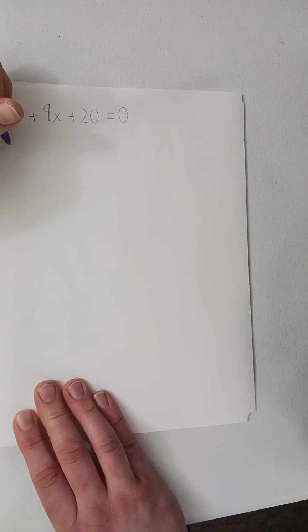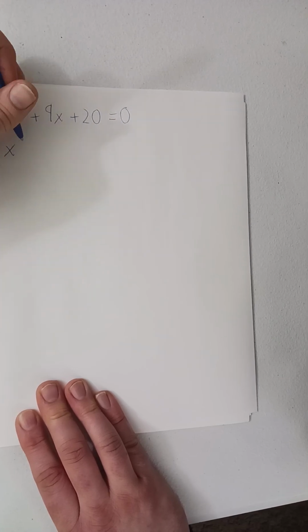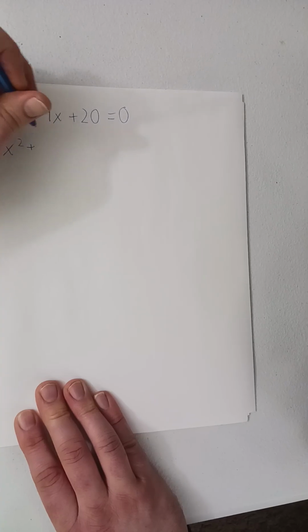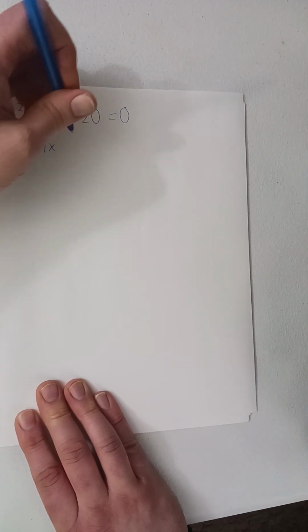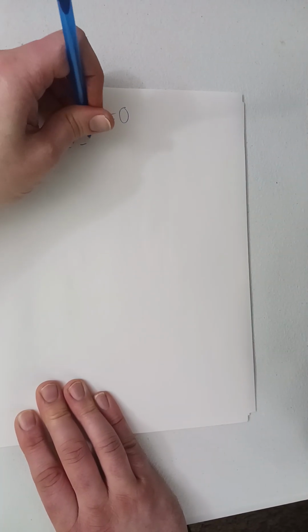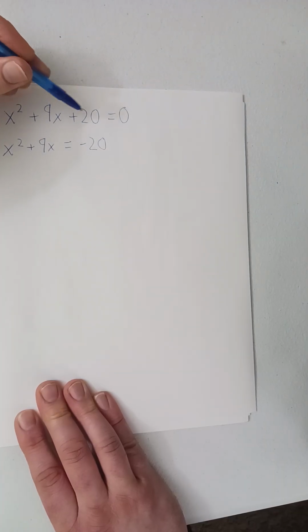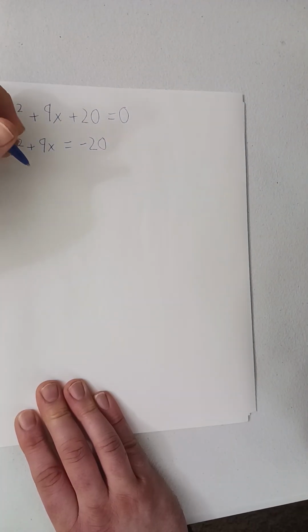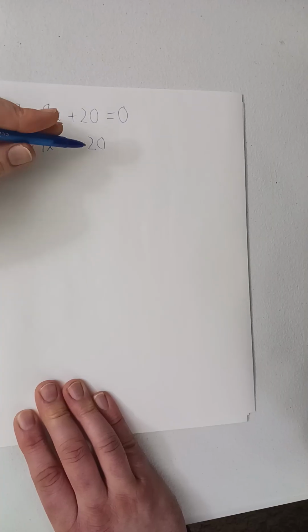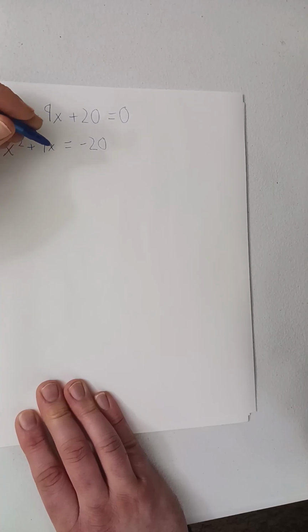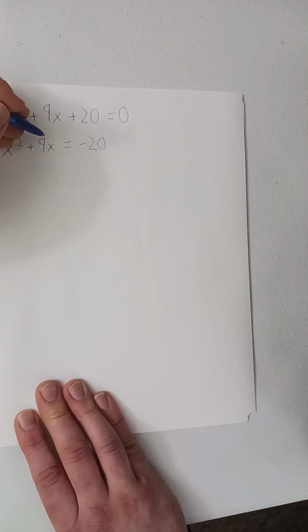So first thing we're going to do is we're going to move that 20 over to the other side. We're going to have x squared plus 9x equals negative 20, because we subtracted 20 from both sides. The next thing we're going to do is we're going to come up with a different one instead of negative 20. And when we do, we're going to add it to both sides. We're also going to change the form of this to make it easy to factor, and also to come up with whatever we're going to use for the last one.